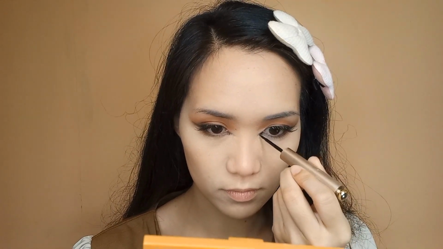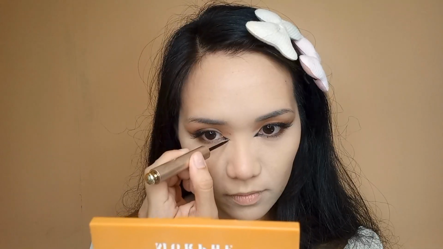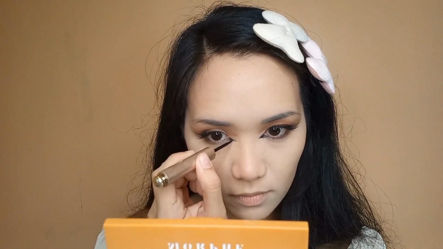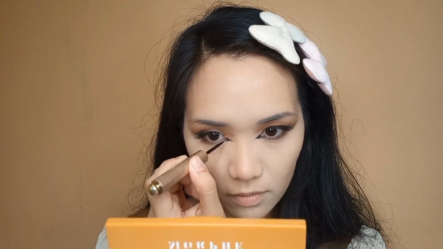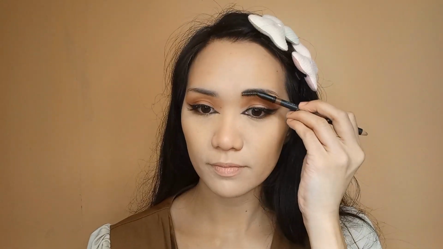Now I'm using a liquid eyeliner. I'm lining out a triangular shape in the inner corner of my eyes, just like so, just like a cat. I love this in Arabic makeup. It's like you're so sexy looking. Your eyes are cat-like. I really love this.